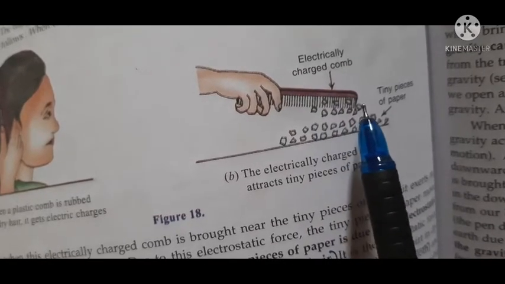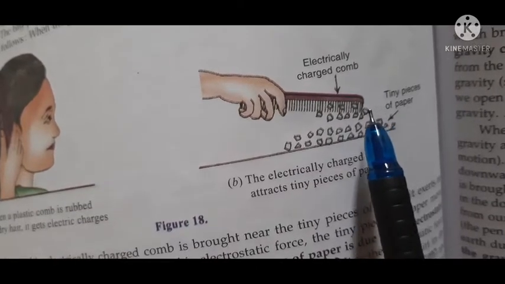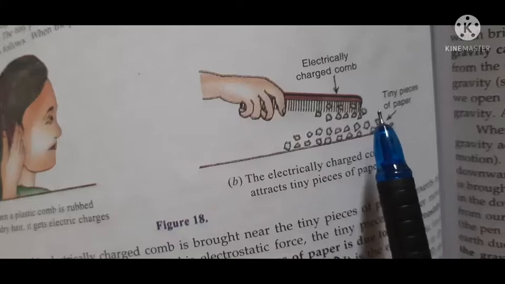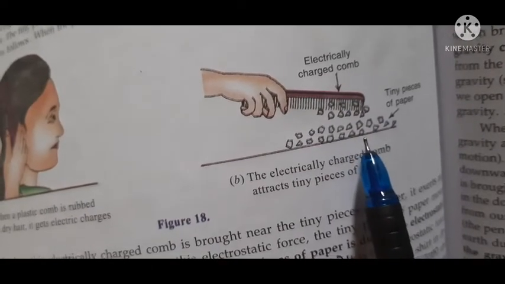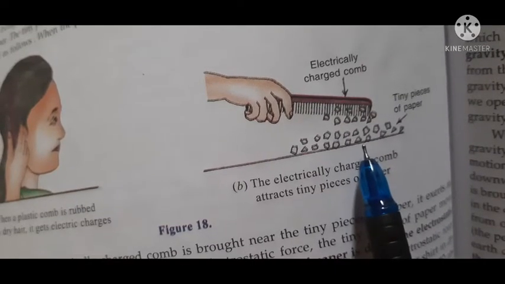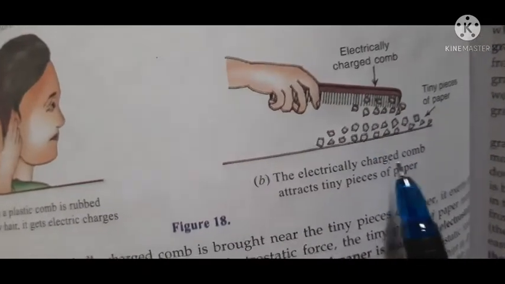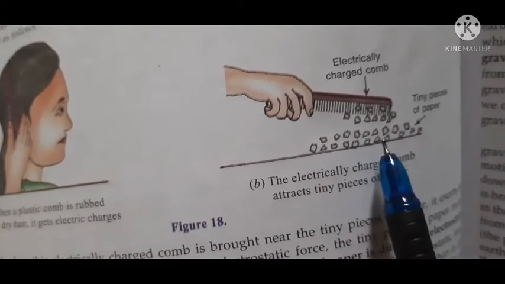The comb either becomes positively charged or negatively charged. But whether it is positively or negatively charged, it will attract the pieces of paper, which are neutral. So a charged object attracts a neutral object.